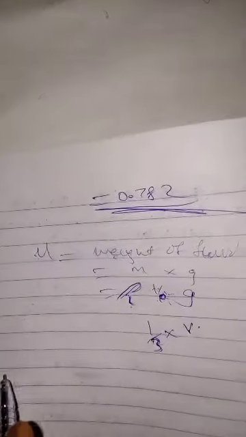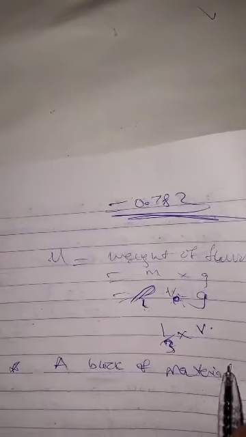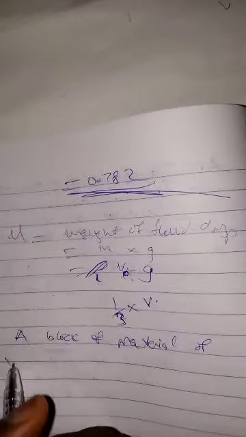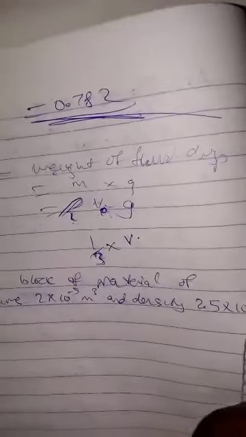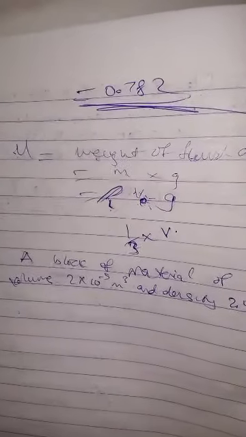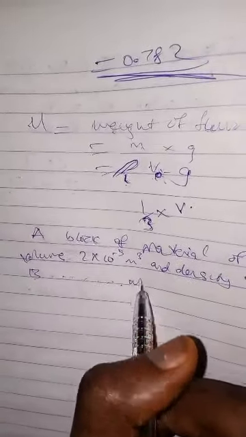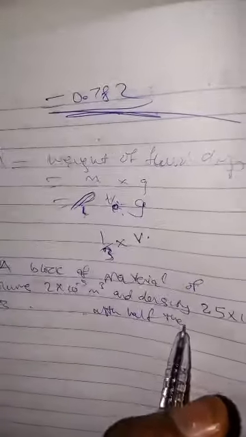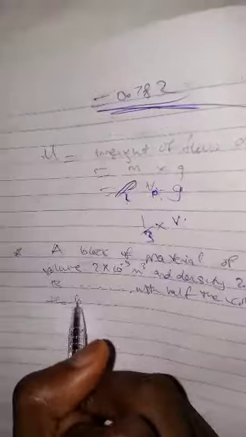This is 1993. It is about a block of material of volume 2 times 10 raised to power minus 5 meter cube and density 2.5 times 10 raised to power 3 kilogram per meter cube, suspended from a spring balance with half the volume of the block immersed in water.